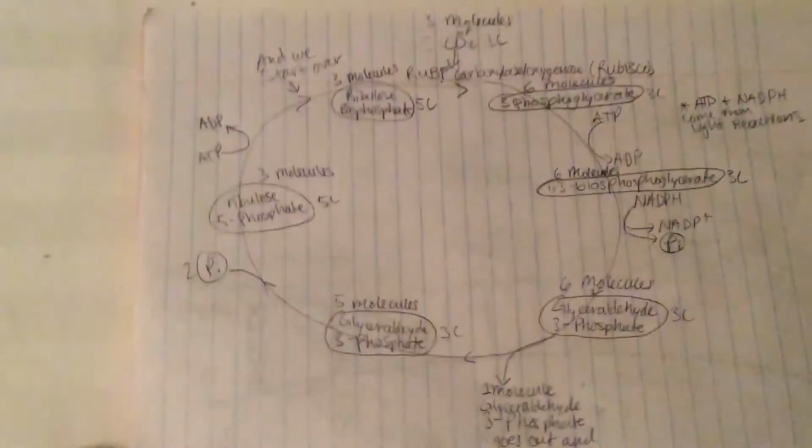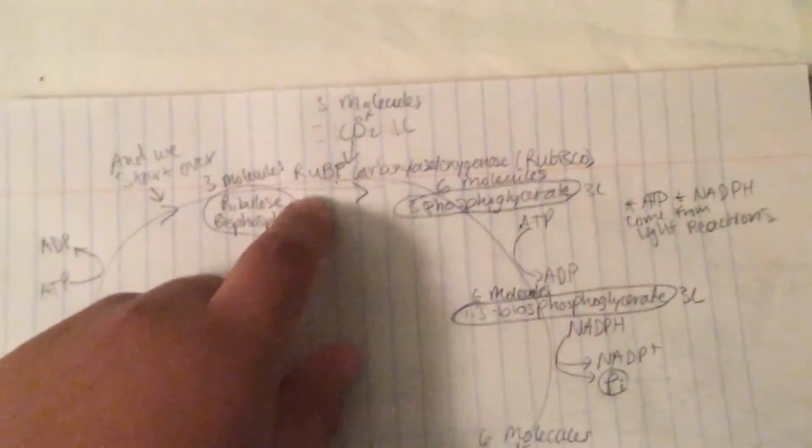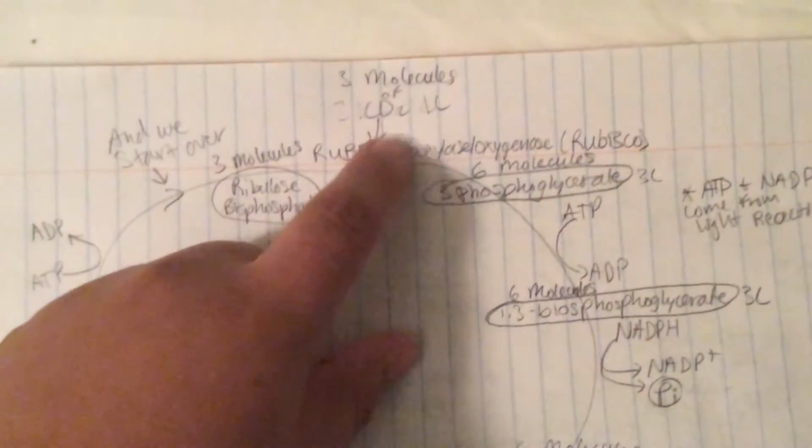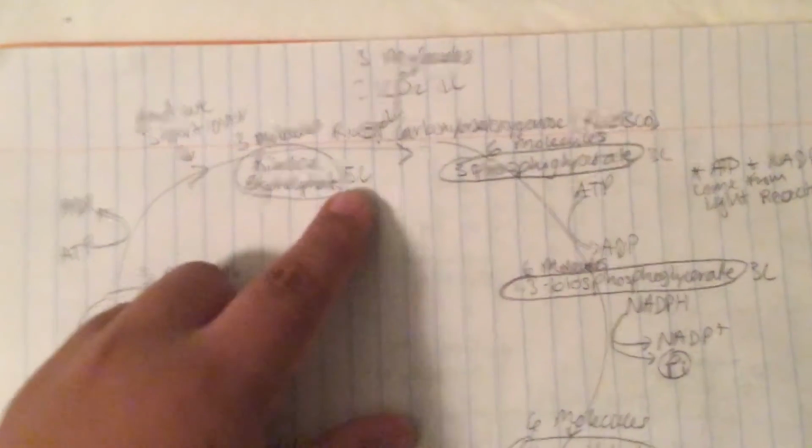Now we will move on to the Calvin cycle. In the Calvin cycle, I'll try to explain to my best knowledge. So here we have 3 molecules of CO2, carbon dioxide, which is 1 carbon, along with ribulose bisphosphate, which is a 5 carbon.